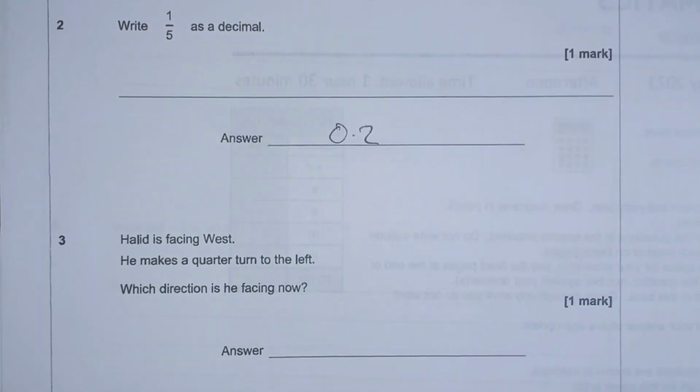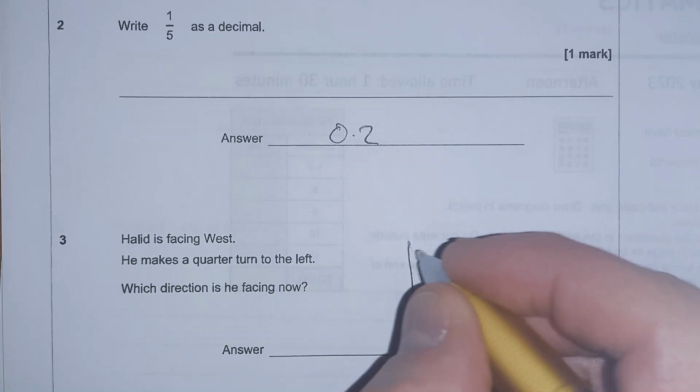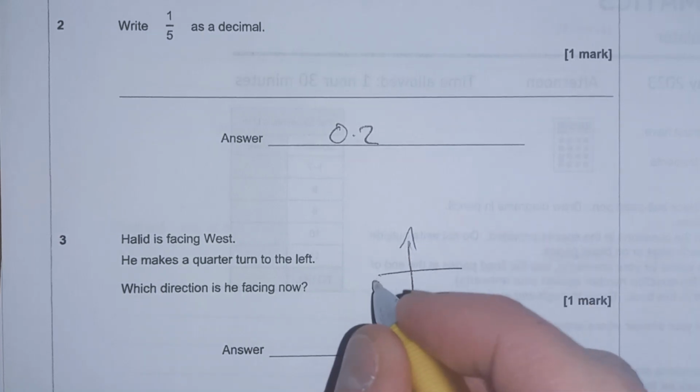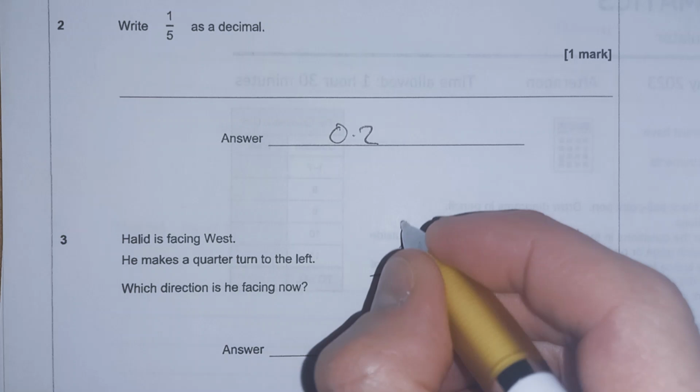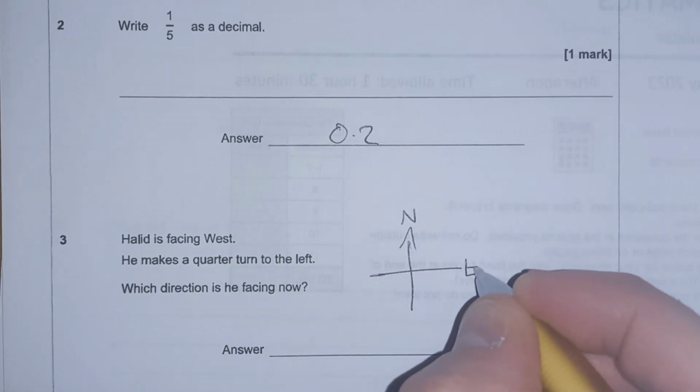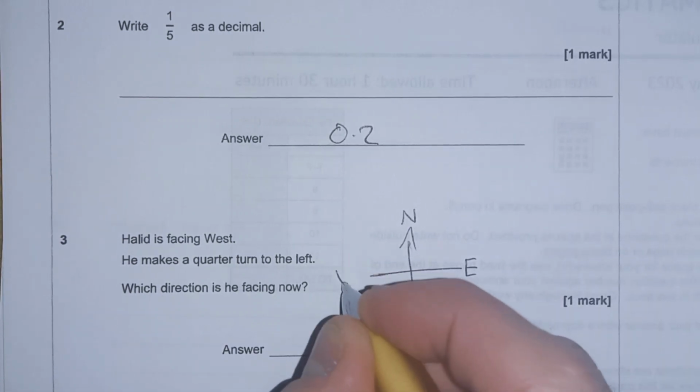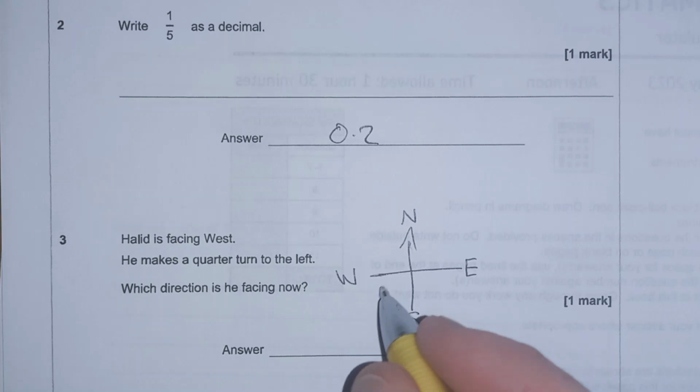Okay, question 3. Khalid is facing west. He makes a quarter turn to the left. Which direction is he facing now? Okay, so let's draw our compass directions. The north will never eat shredded wheat. So he's facing west.